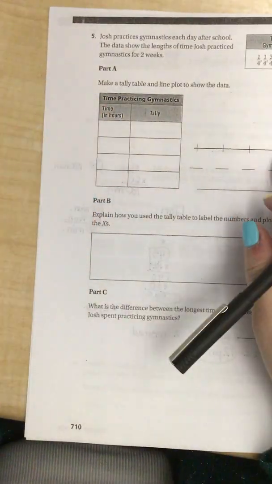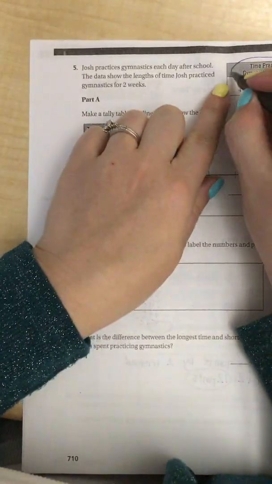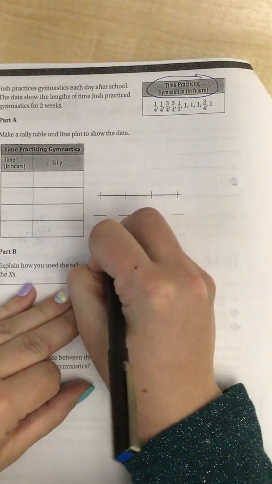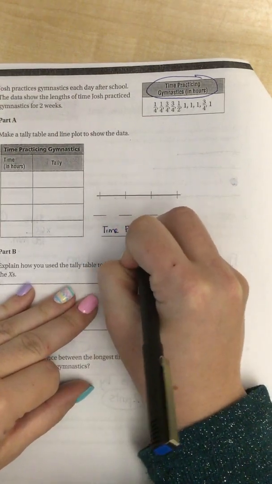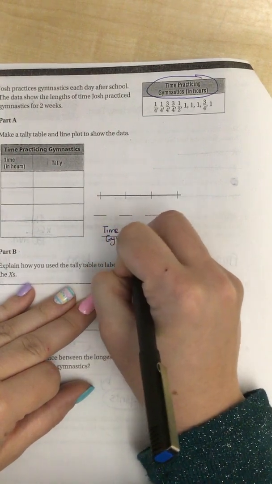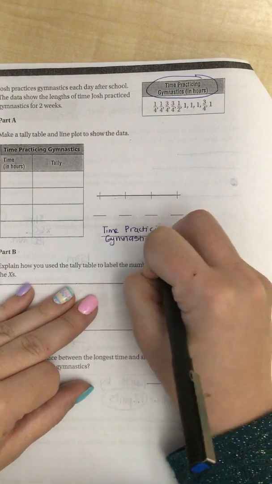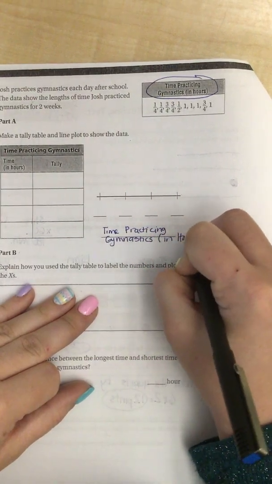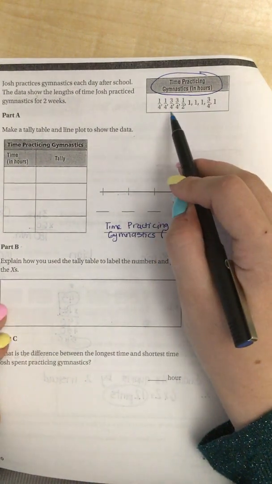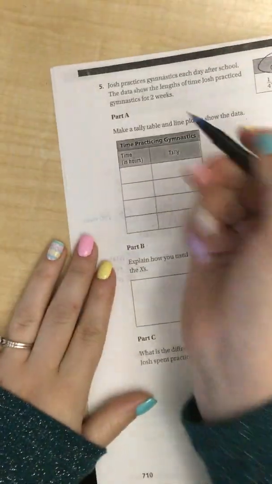All right, question 5. We are making a tally chart. Here is the title for our line plot, so we're going to copy that down onto the title line. And we want to make sure we have the label so we know what our measurements represent. So now I've got my title. Now I'm going to look at my data and I can see I have 1/4, 3/4, 1/2, and 1/4. So I'm going to put those in.